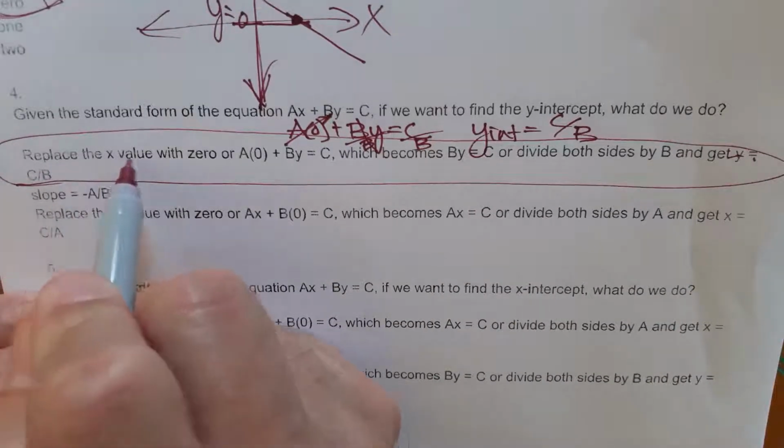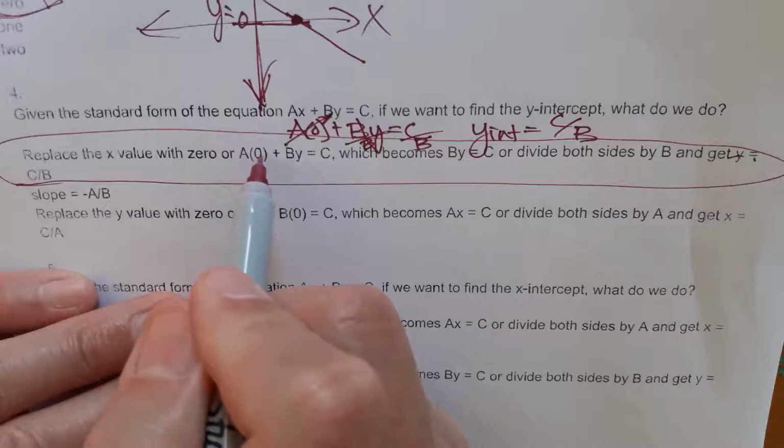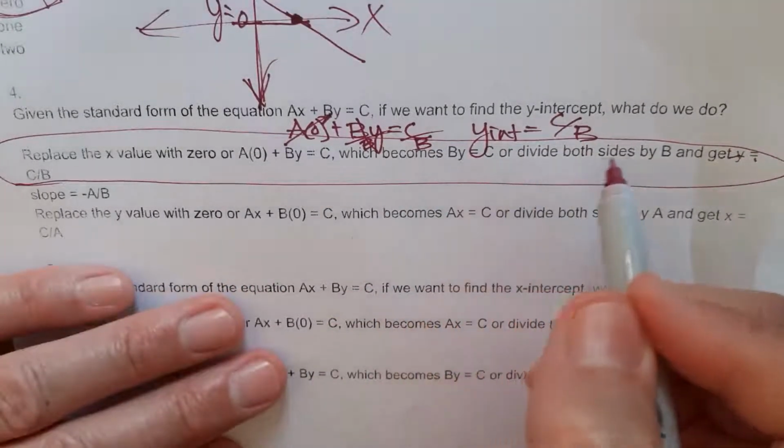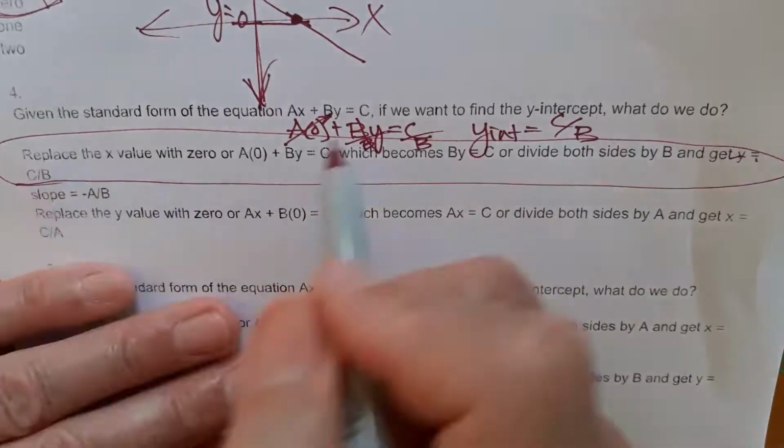And it explains, replace the x value with 0, or a times 0 plus by equals c, which becomes by equals c, divide both sides by b, and get y equals c over b.